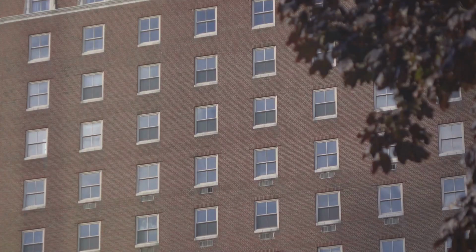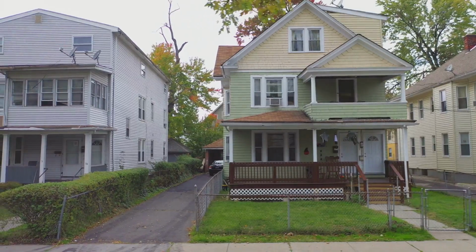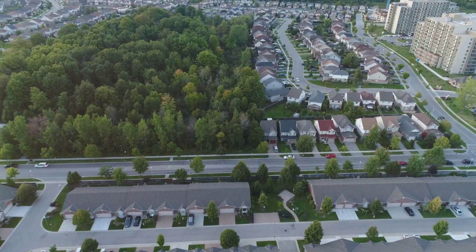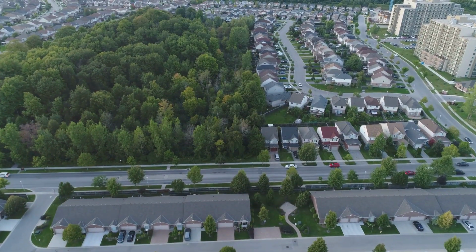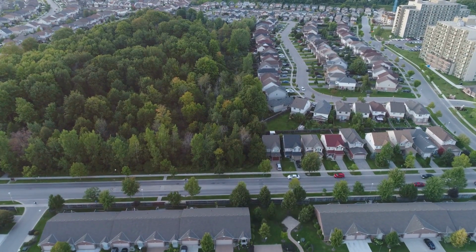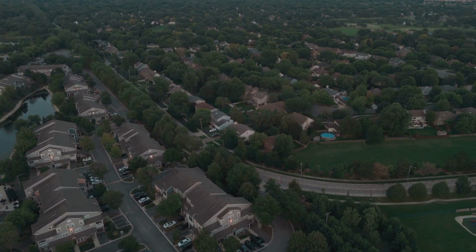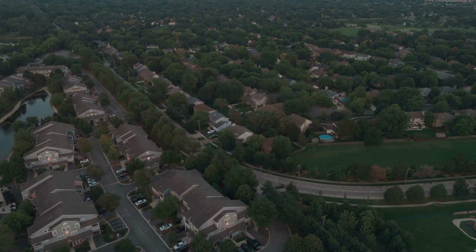Types of zoning. Residential zoning. This type of zoning designates areas for housing. It may include single-family homes, multifamily buildings like apartments, and sometimes townhomes or duplexes. Residential zoning often has rules about things like lot sizes, building height, and setbacks, which is how far buildings must be from the property line.